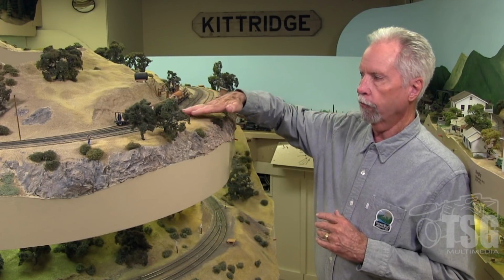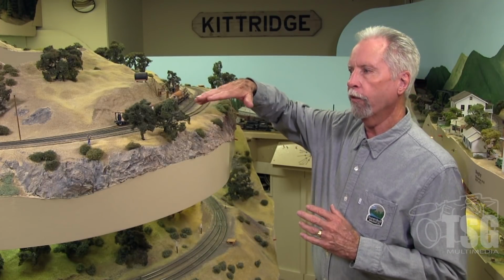I cut those out, mounted them on cardstock, and used them to lay out all of my track. Now, when you look at the track from eye level, you don't see the spiral curves. I know where they are. I keep saying tangent, that means straight track, and then it's very gradual, and then it's the minimum radius.